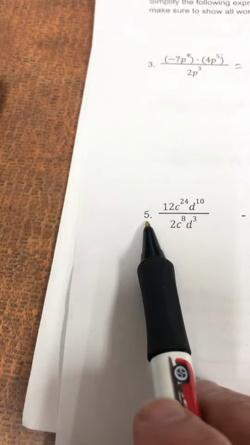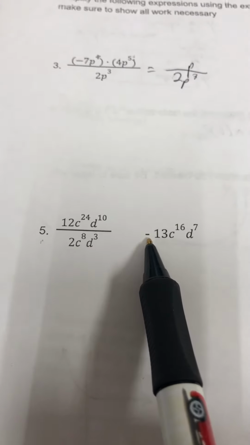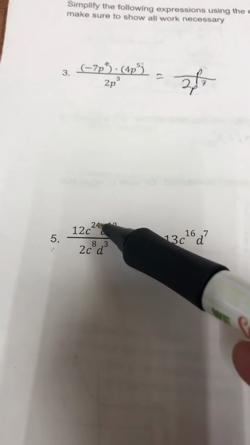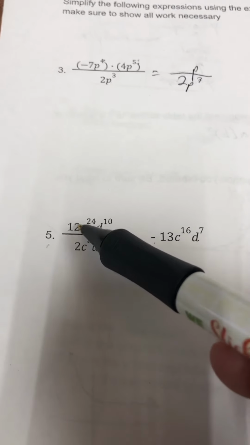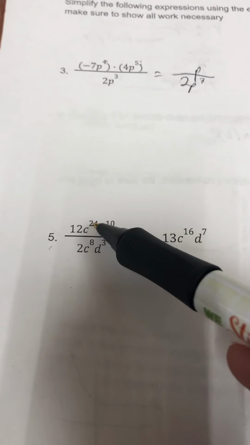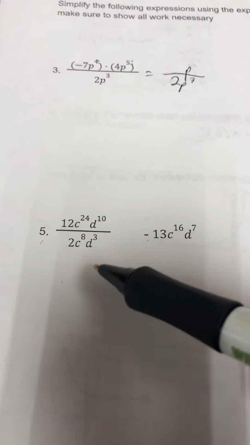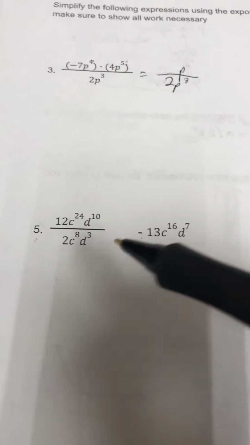And then for number 5, make sure that you are, first of all, you're just dividing this. So 12 divided by 2, what is that? And then you take 24 minus 8, and 10 minus 3 to get your new d with the new exponents.